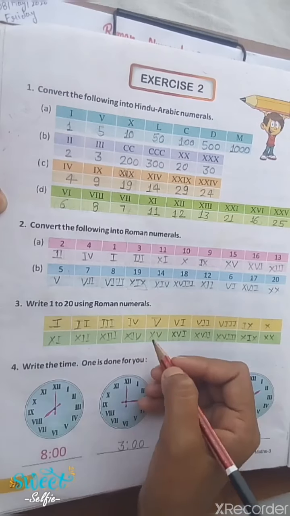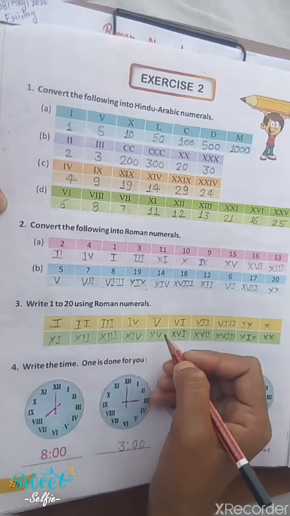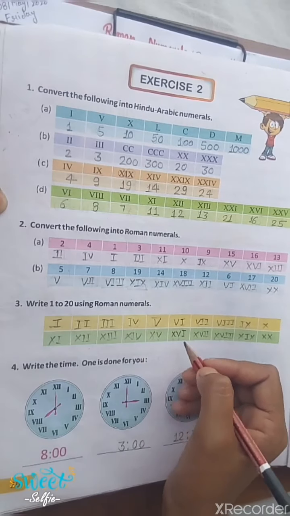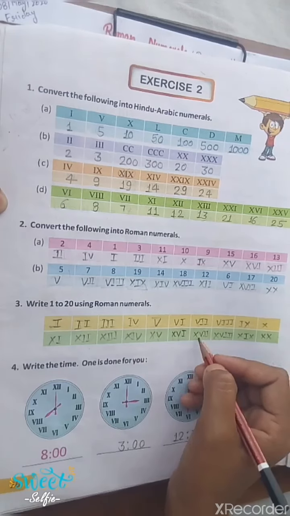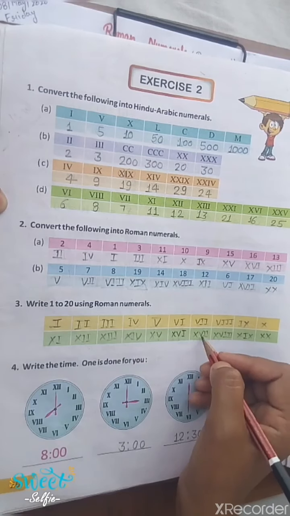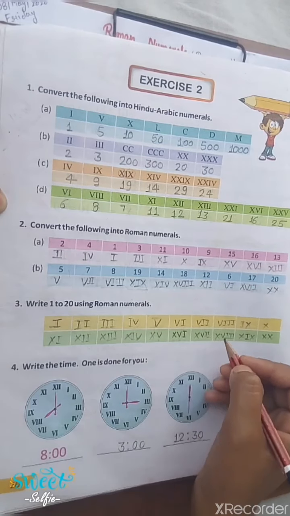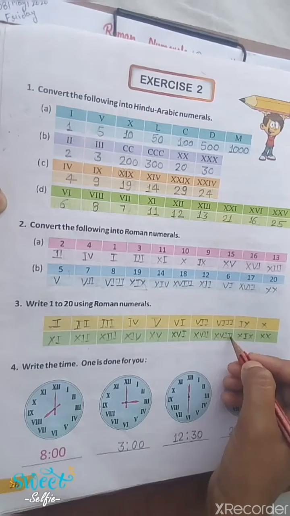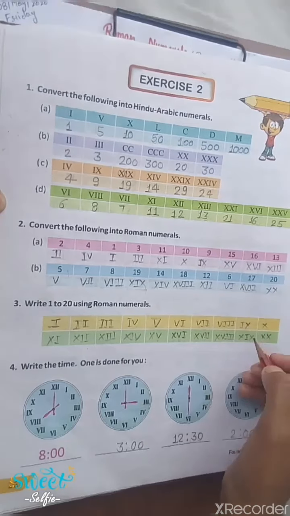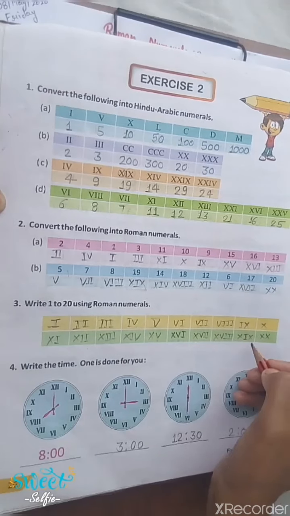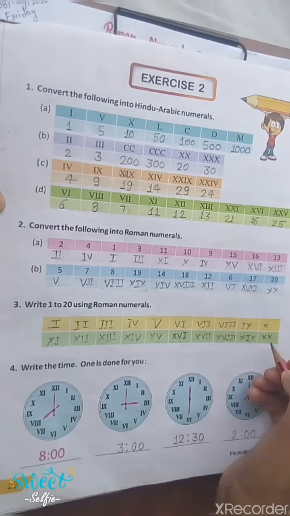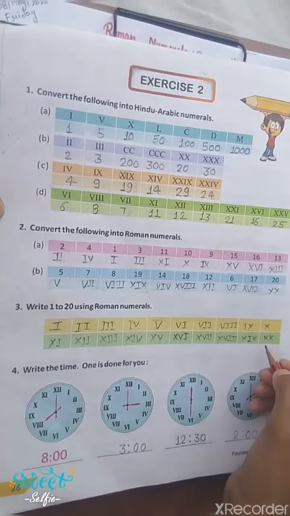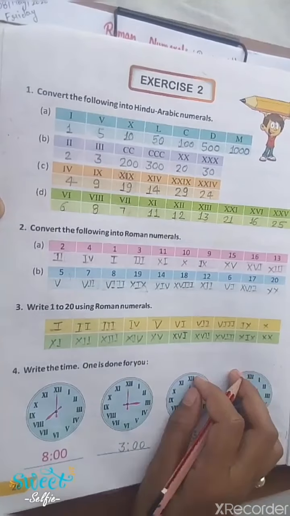And for 14, X, I, V. For 15, X, V. And for 16, X, V, I. For 17, X, V, I. For 18, X, V, I. And for 19, X, I, X. And for 20, X and X. X, 10 plus 10, 20. Okay.